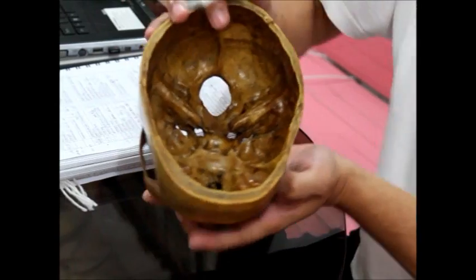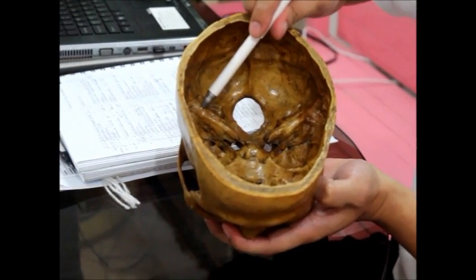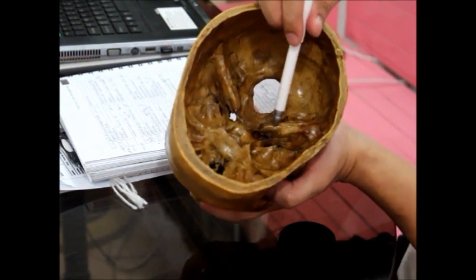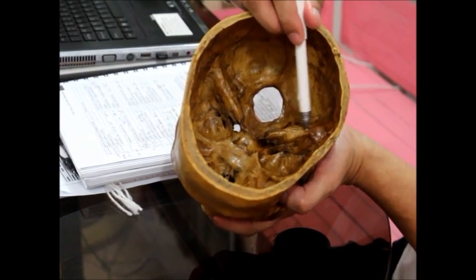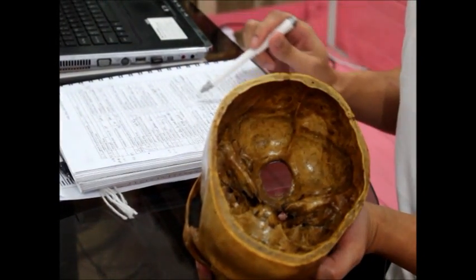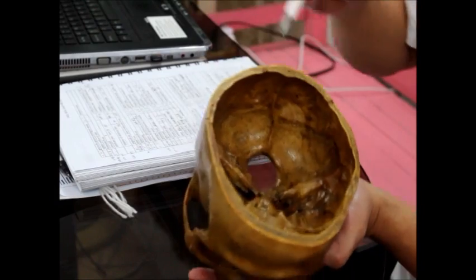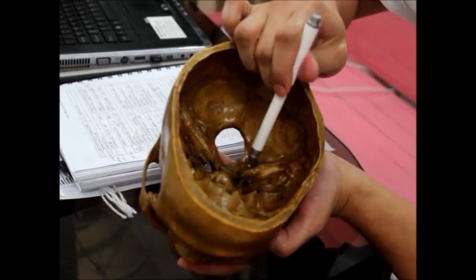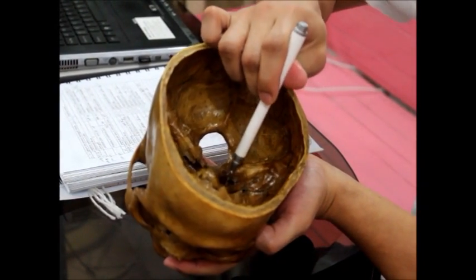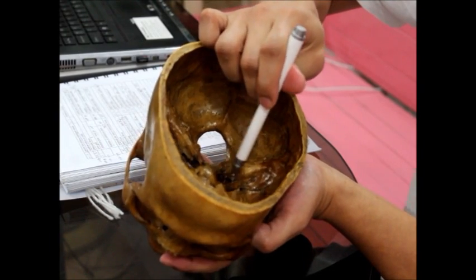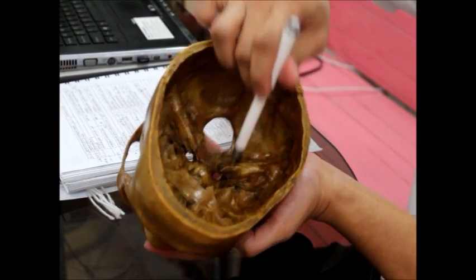Arcuate eminence, here and here. Trigeminal impression. Trigeminal impression is the large impression, posterolateral to the foramen lacerum.